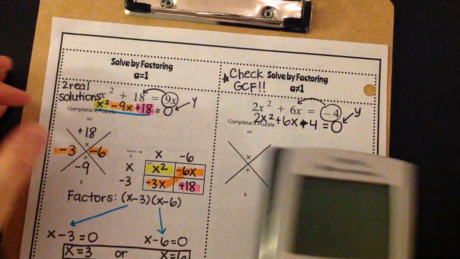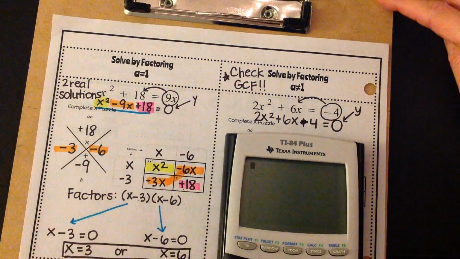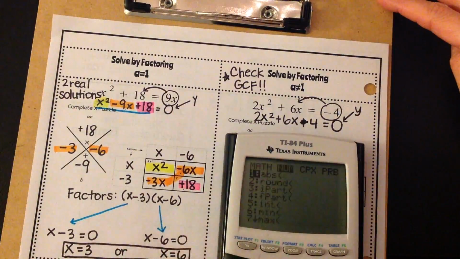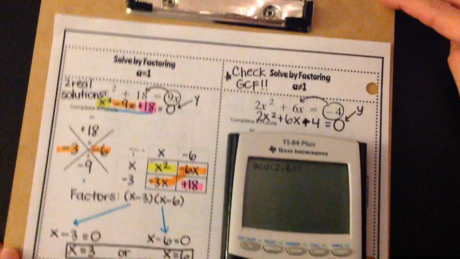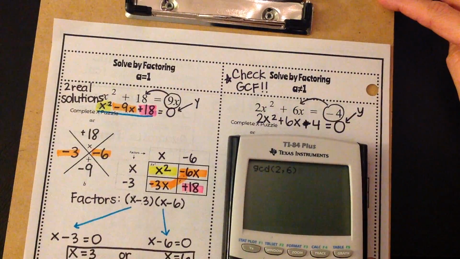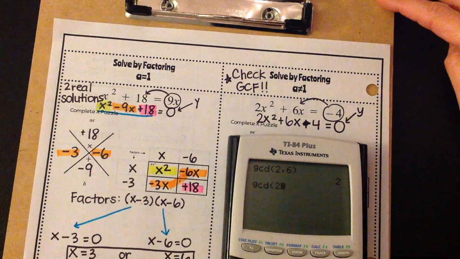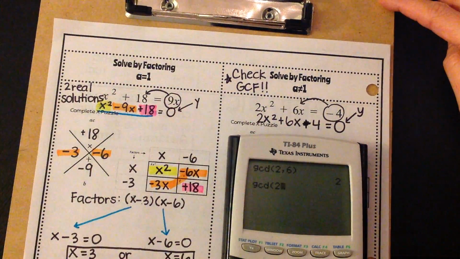Now I'm going to find my GCF of 2, 6, and 4, and I can only do this two at a time. So I'm going to find the GCF of 2 and 6 first. Math 9, 2, 6. Remember, you can only put in two numbers at a time, and they both have to be positive. I'm going to find the GCF of those two numbers. And now I'm going to take my first GCF. I'm going to repeat math 9 over.